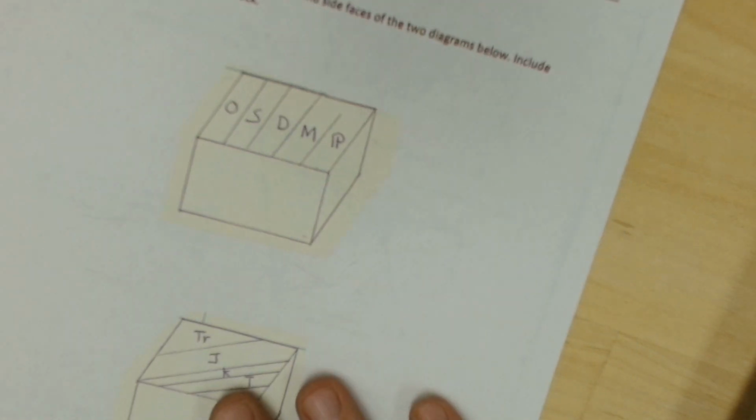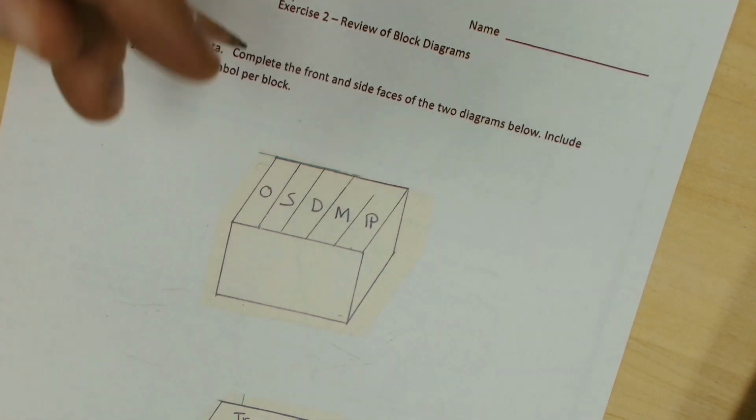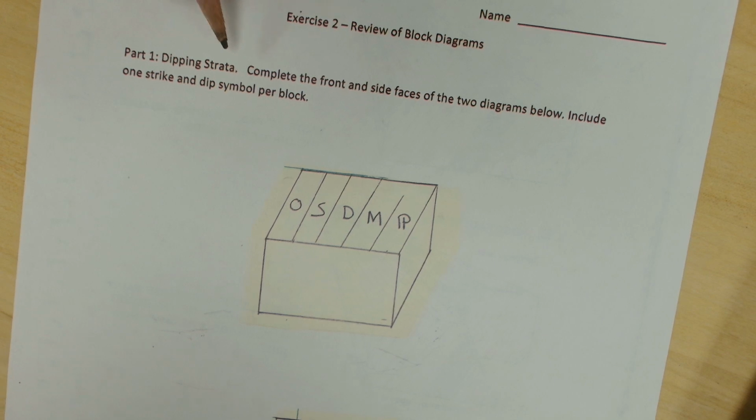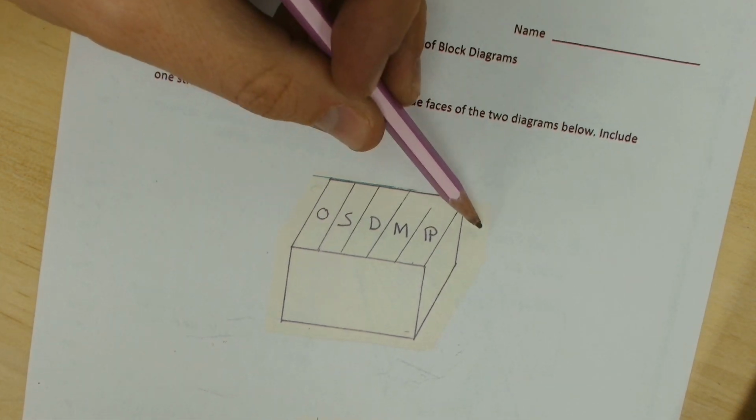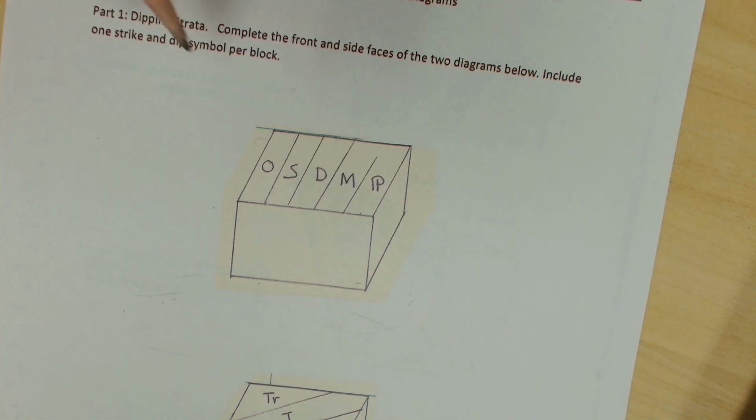Work through these. These are called block diagrams. All right, step one, let's read some instructions. Dipping strata: complete the front side and the side faces of the two diagrams. Include one strike and dip per block.